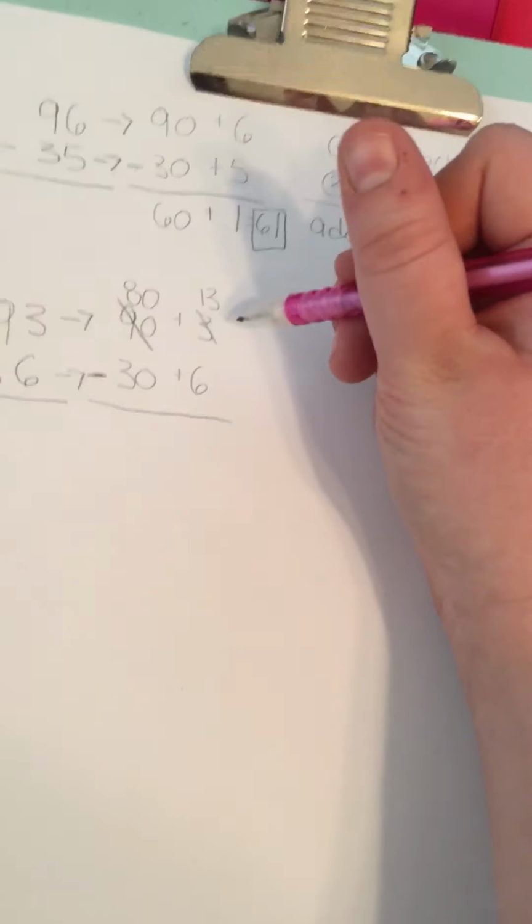The first thing I need to do when I'm solving an equation using the strategy is make sure that my equation is stacked. Next, I'm going to expand these numbers. Remember, when expanding a number, you are simply breaking apart your tens and your ones. So first, by looking at 96, I know that I have 9 tens and 6 ones.